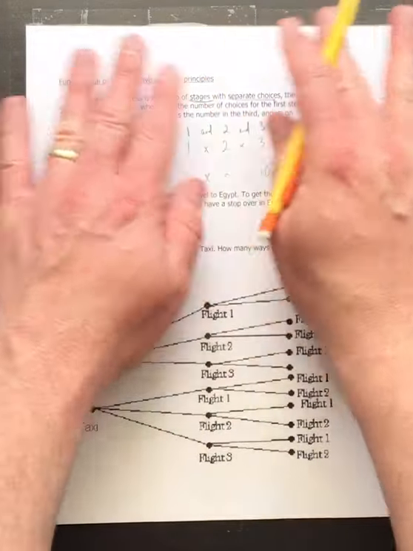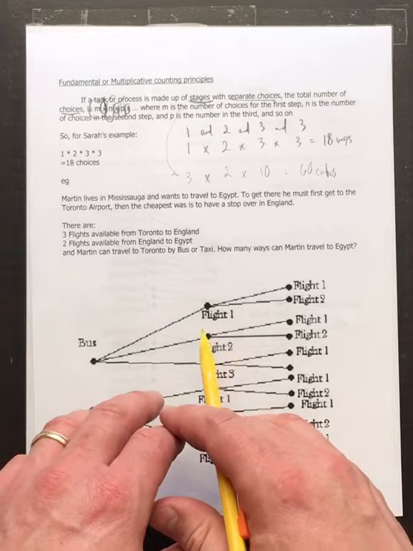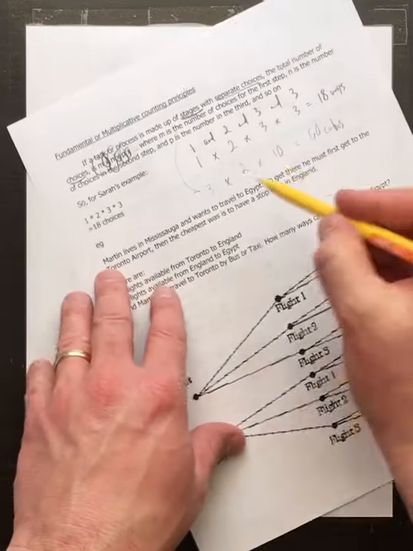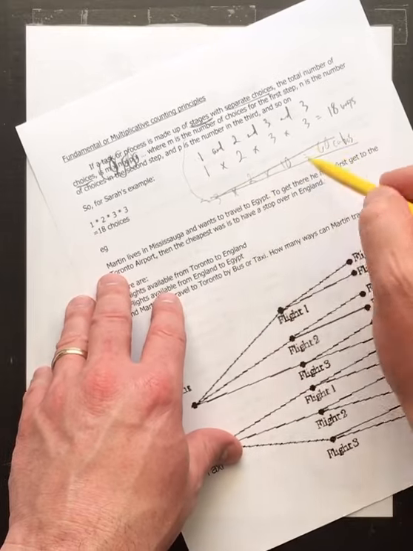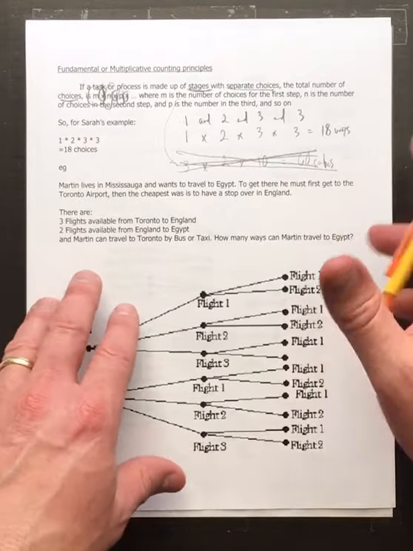Again, it doesn't relate to this question at all, but it still relates to the fundamental counting principle, not to Sarah's outfits. This would be combos at McDonald's. Okay, so it depends on the situation that you're looking at. That, again, is just me spitballing a possibility here. So let's look at another situation.